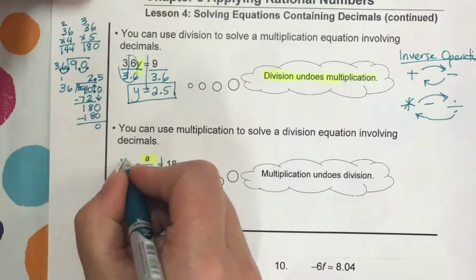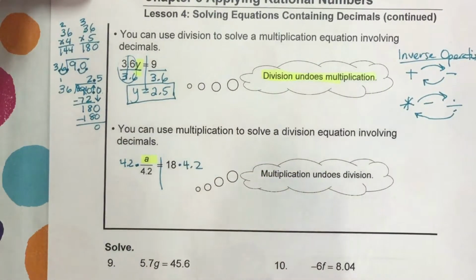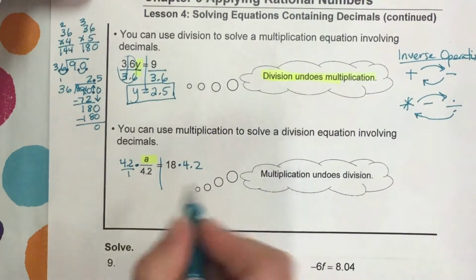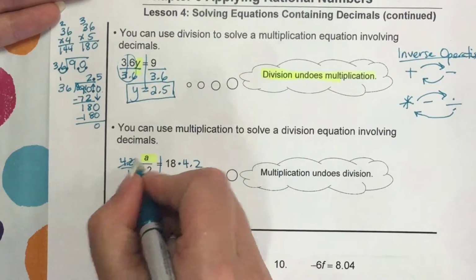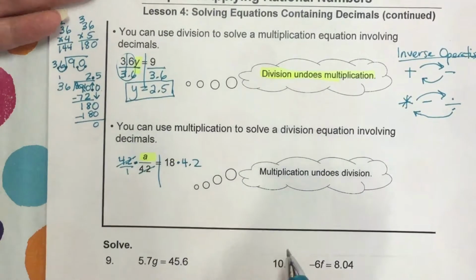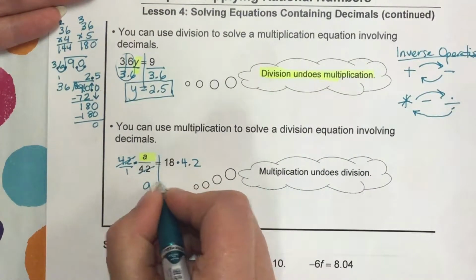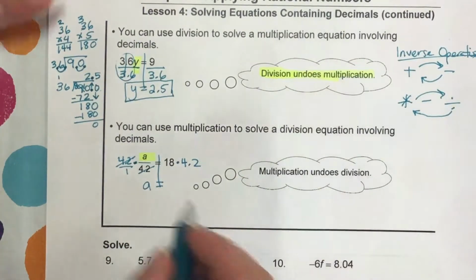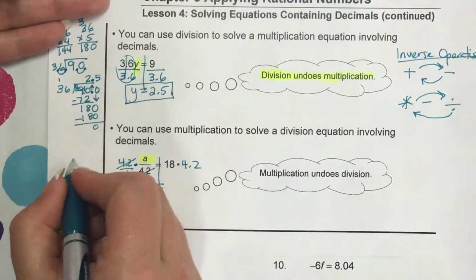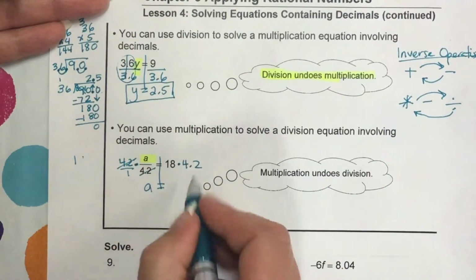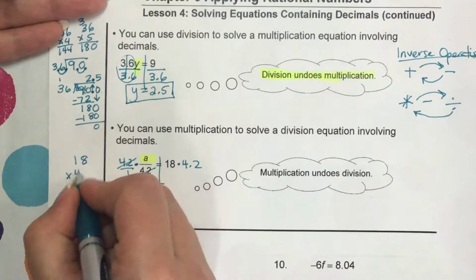So we're just going to multiply both sides of the equation by whatever this is. So we're going to multiply this by 4.2 and this side of the equation by 4.2. It's 4.2 over 1, the same thing. And these 4.2s end up canceling each other out. And so we're left with A equaling, and then we need to do this. I'm going to go over here to my side, because I don't want to do this calculation in the middle of my equation. So I'm going to do 18 times 4.2.